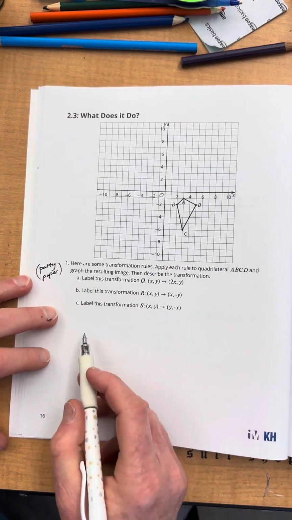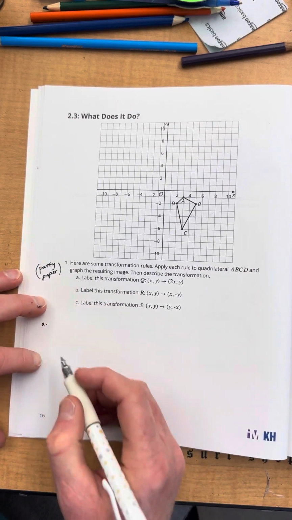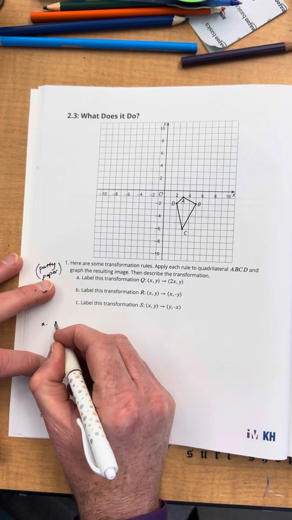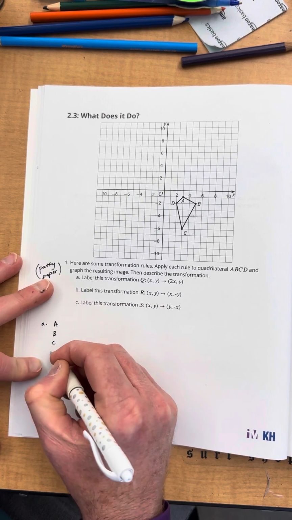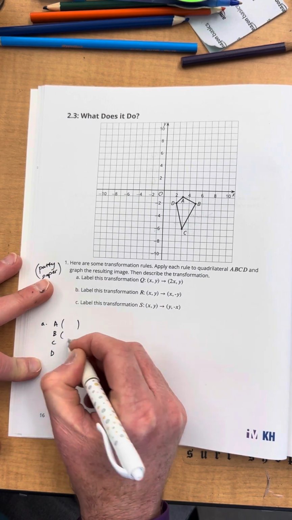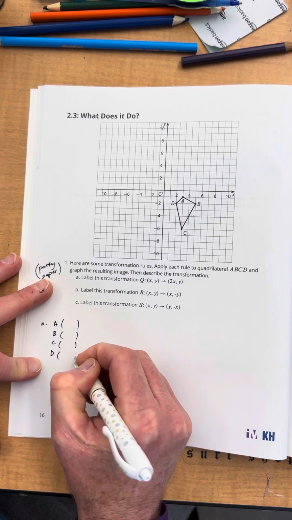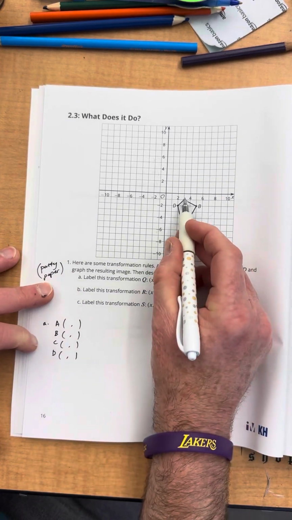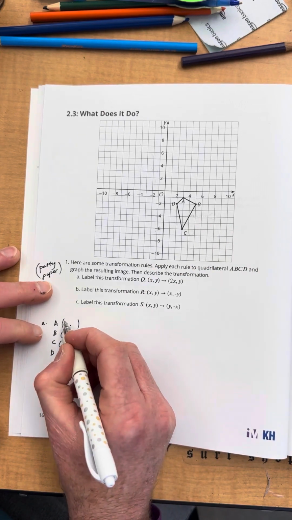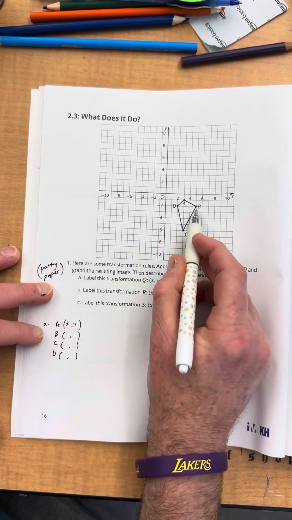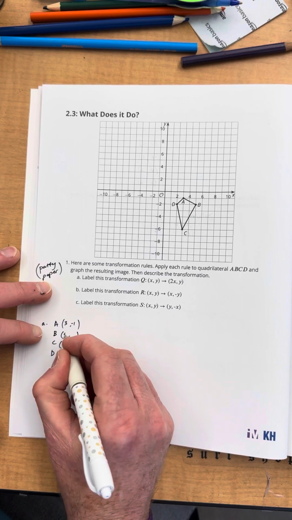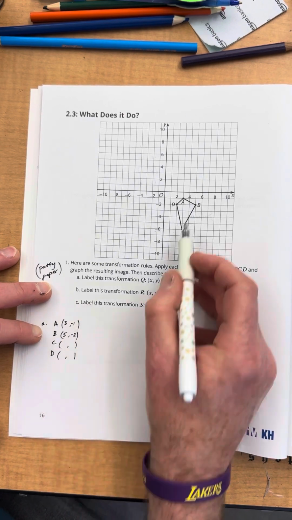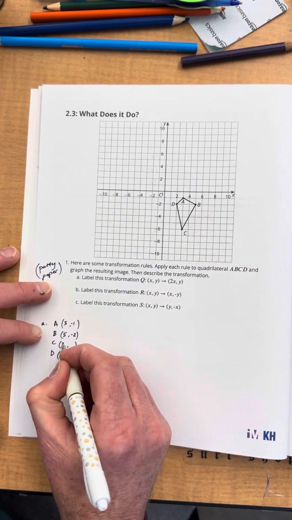So what you want to do for A is label your points. A, B, C, D. Get the coordinates. Okay. A is 3, -1. B is 5, -2. C is 3, -6.